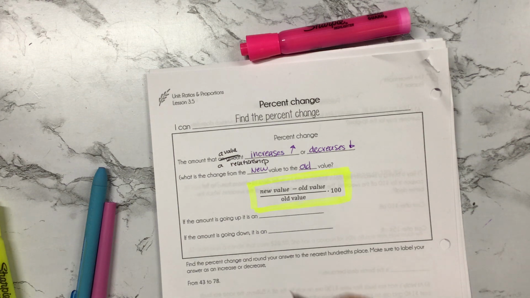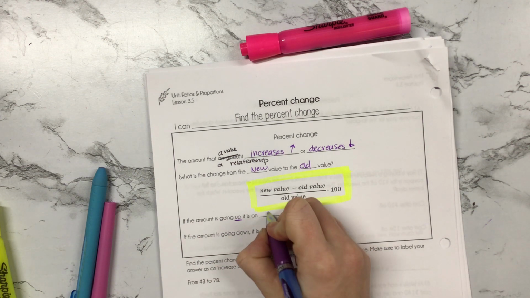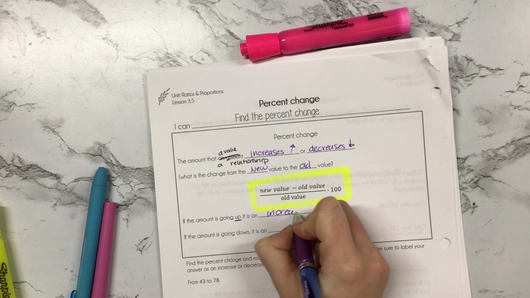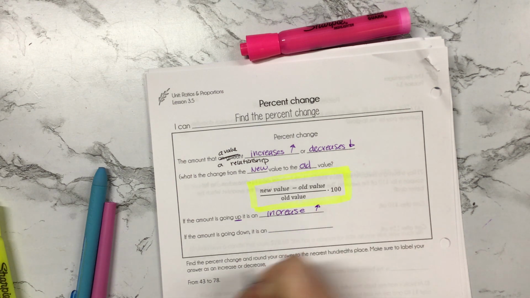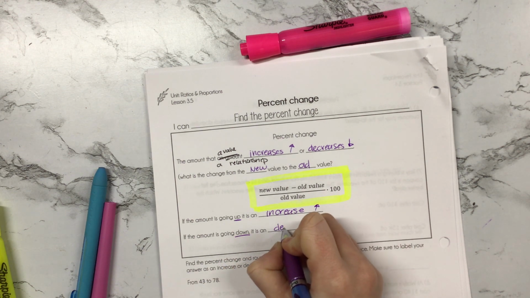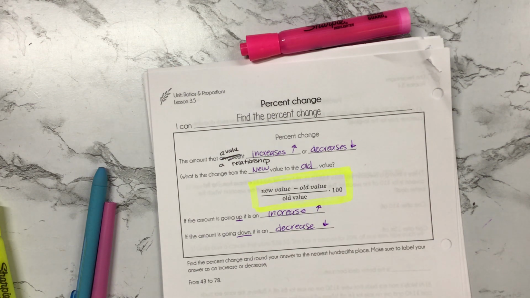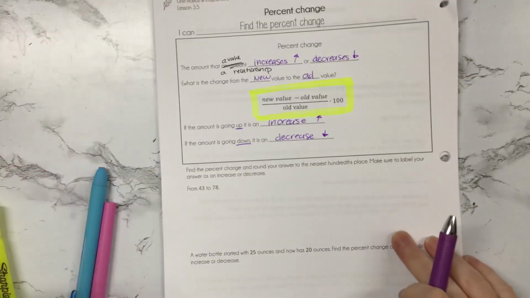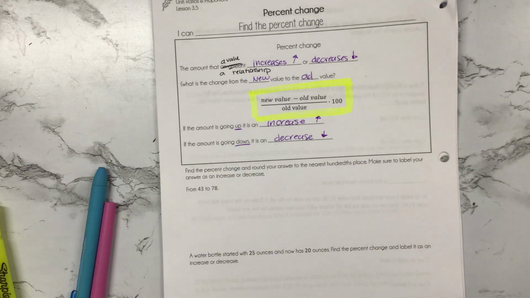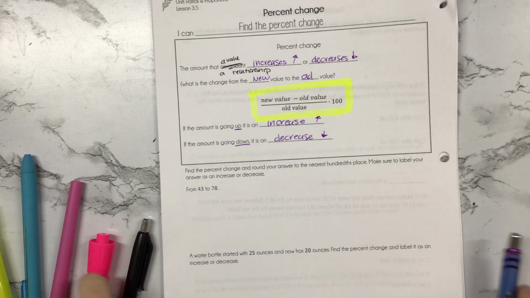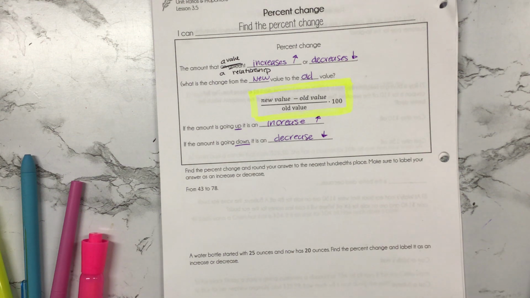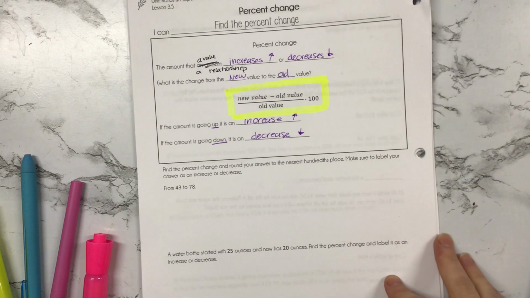If the amount is going up, it's an increase, and if the amount is going down, it is a decrease. We're going to rewrite this formula every time. I shorten it to new minus old divided by old, just to get it in our brains. That repetition helps you remember it, so make sure you're actually writing it down.